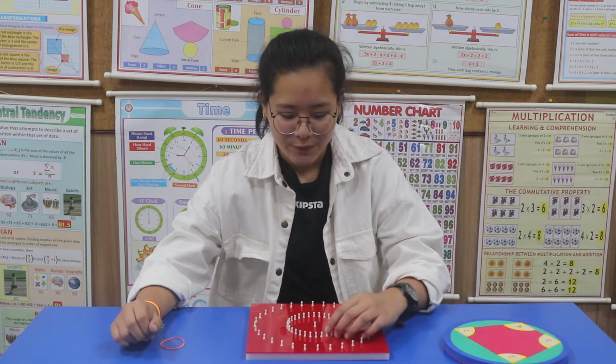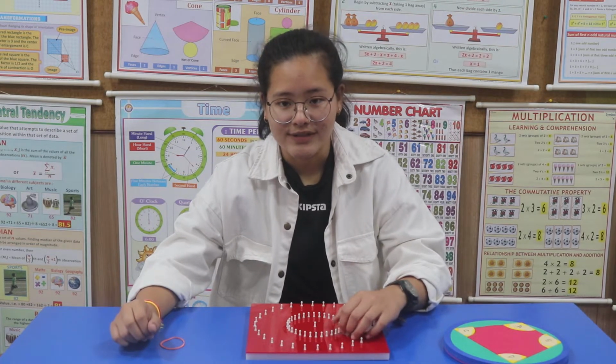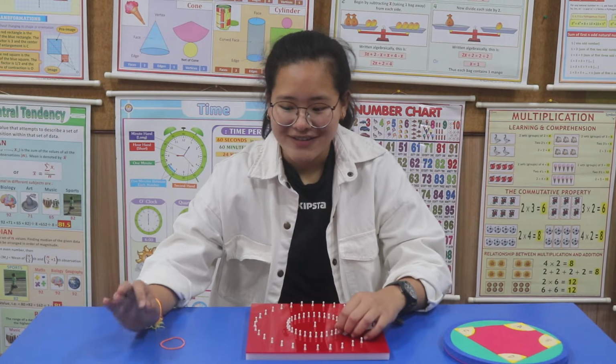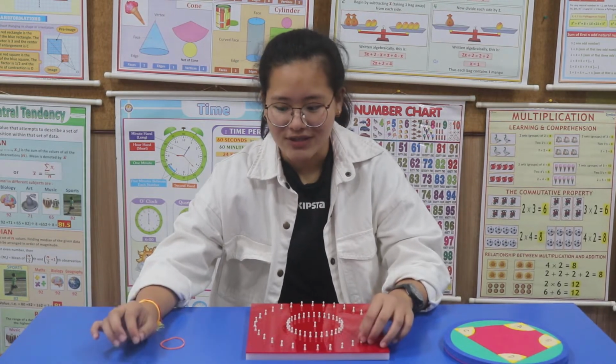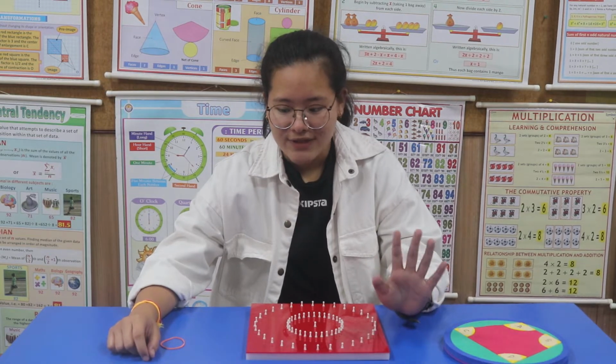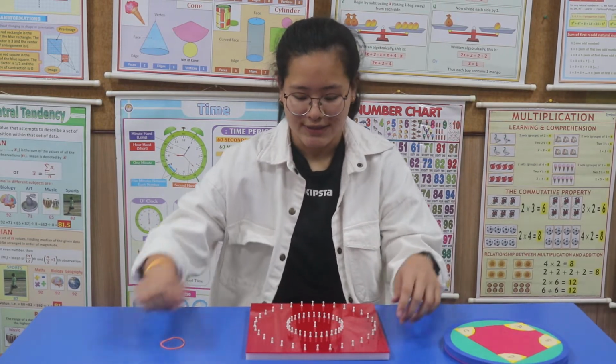And today we will be proving that the opposite angles of a cyclic quadrilateral are supplementary, or the sum of opposite angles of a cyclic quadrilateral is 180 degrees. Before we get into that, let's first understand what a cyclic quadrilateral is.